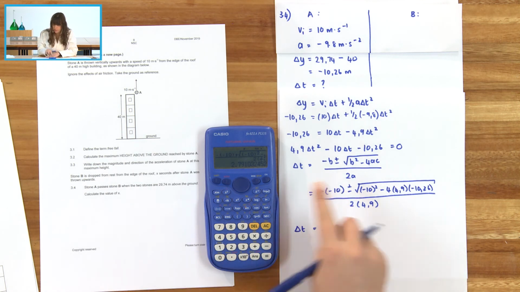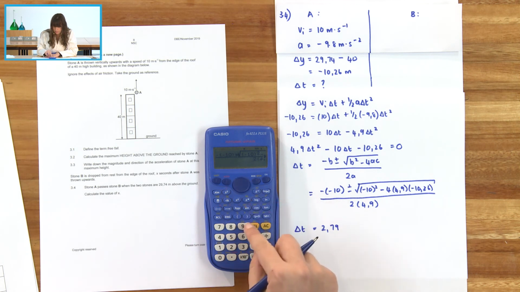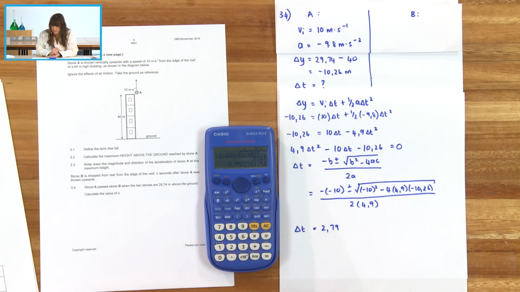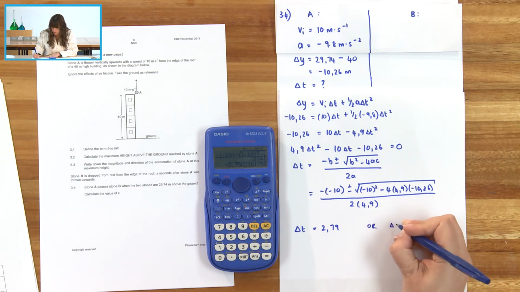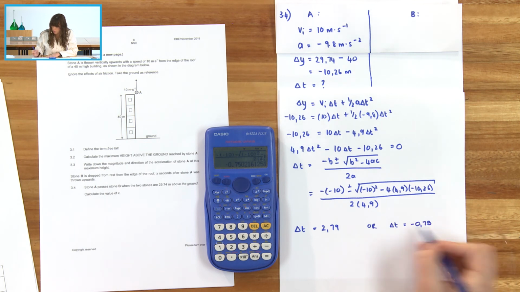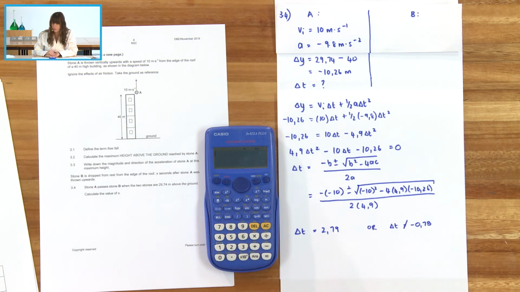Remember there's a plus or a minus, so I've just done the plus. We must double check the minus, and we get negative 0.75. We can't have negative time, and so therefore that is not a solution. So we'll write it down, but it cannot equal that, as we can't have negative time. Okay, so now we got our time for stone A. We now need to have a look at stone B.